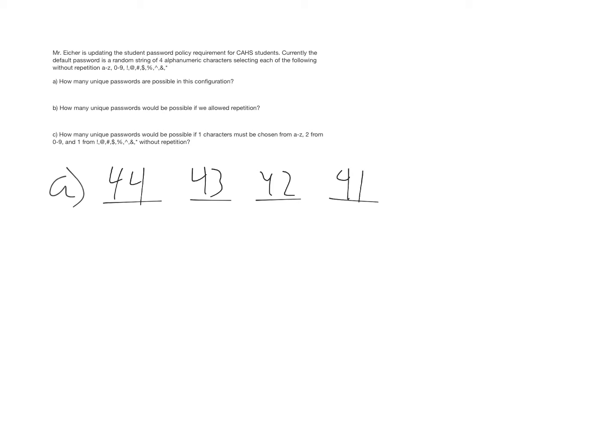I don't need to divide this out because order is important. The password 1, 2, 3, 4, while not very strong, is different than the password 4, 3, 2, 1. So order does in fact matter here, and so if I actually just multiply those things out, I will get 3,258,024.